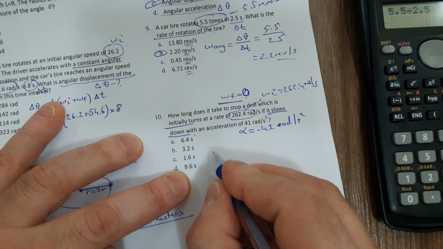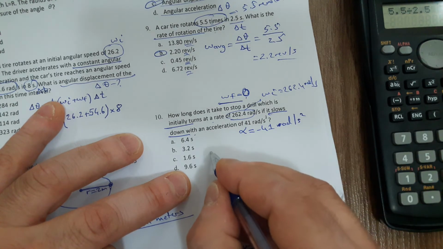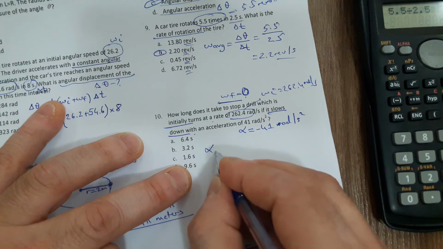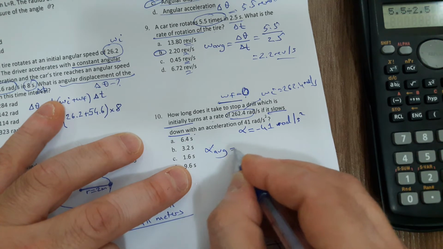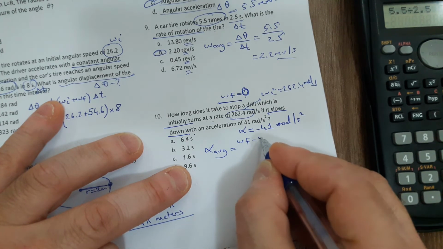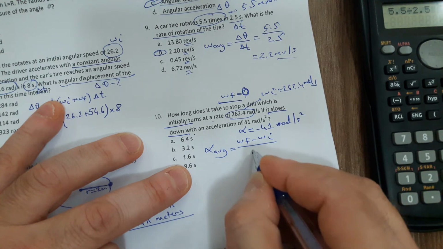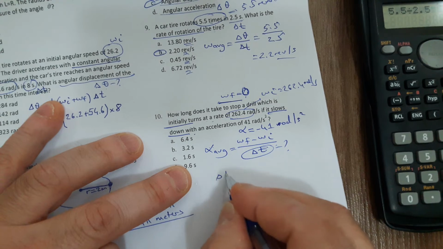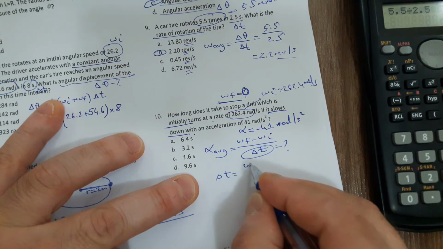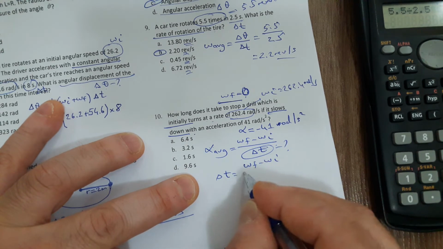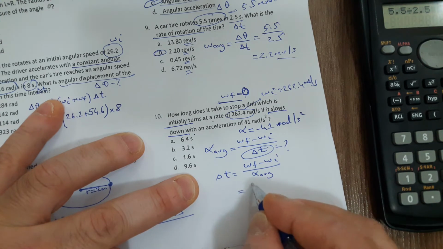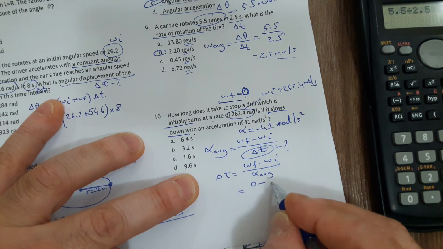So we are going to use the definition, or the kinematic equation. Average angular acceleration is equal to omega final minus omega initial divided by delta t. Remember, delta t is the question, so find delta t. Delta t is omega final minus omega initial divided by alpha average. Final is 0 because it stops.